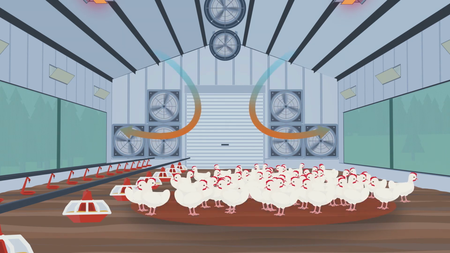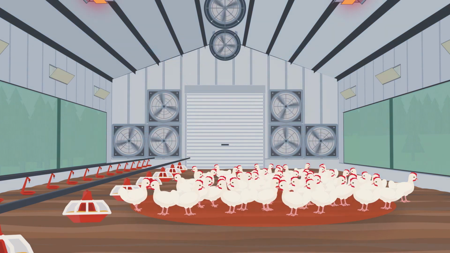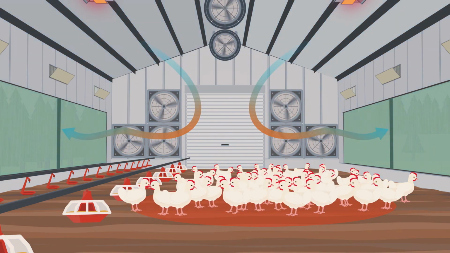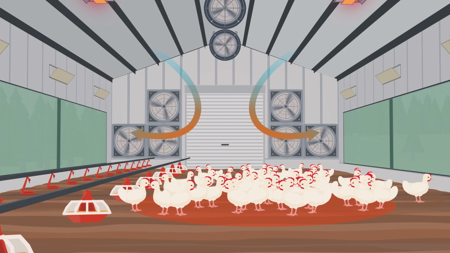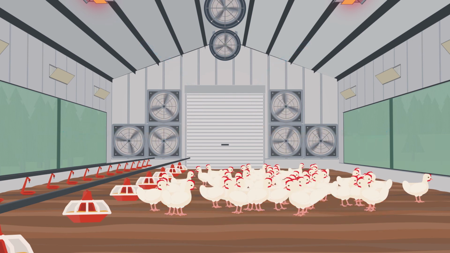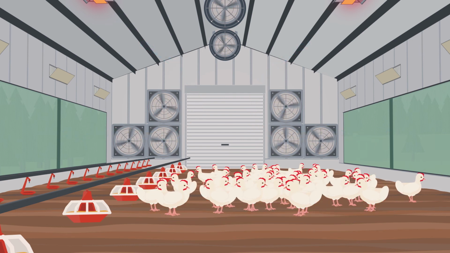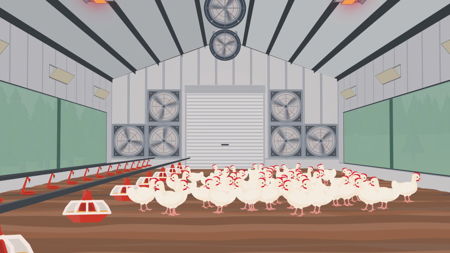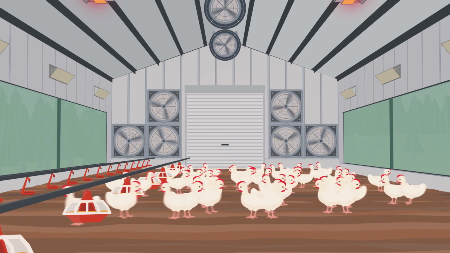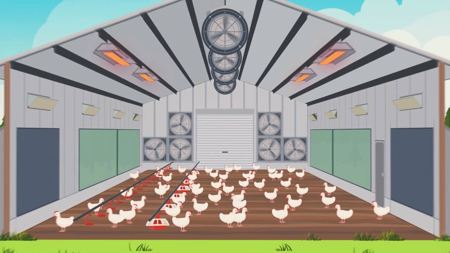The chickens also create a barrier to the floor, which reduces air movement at ground level. This reduces evaporation and litter is more likely to cake. Reduced air movement at ground level also makes it more difficult for the chickens to effectively remove their heat.